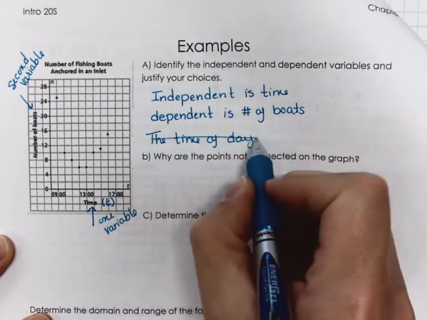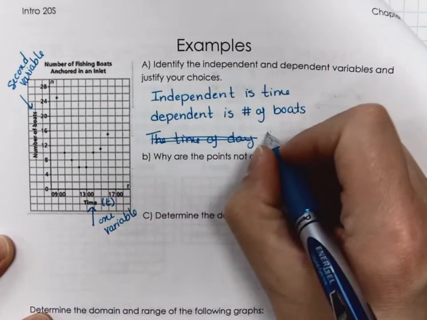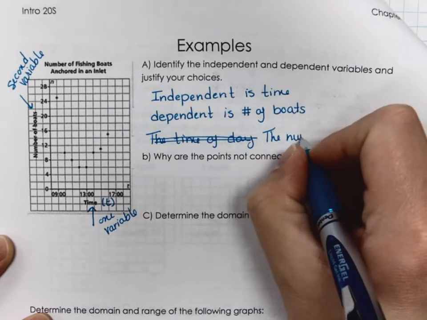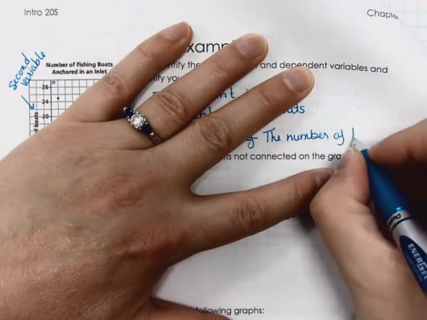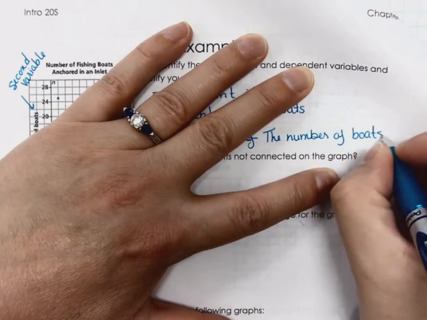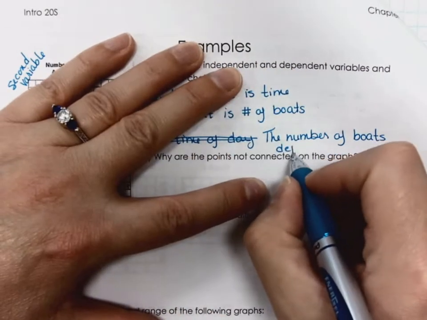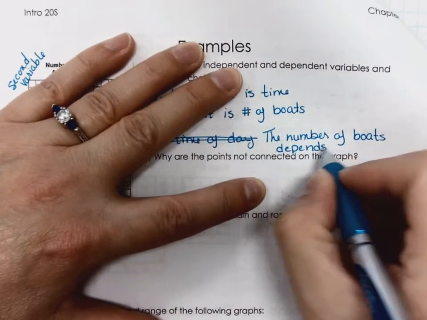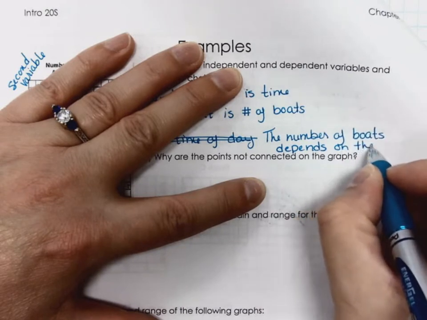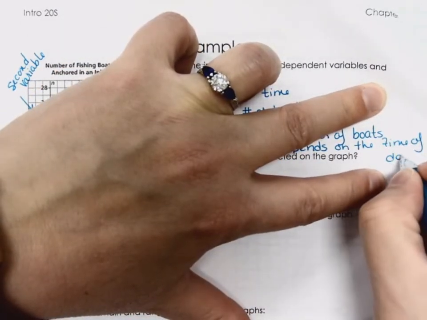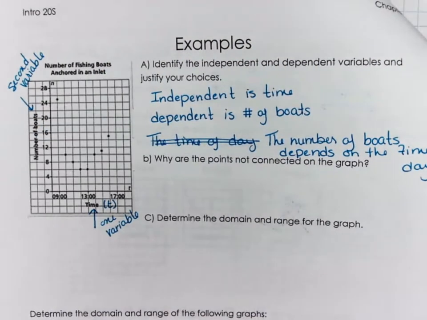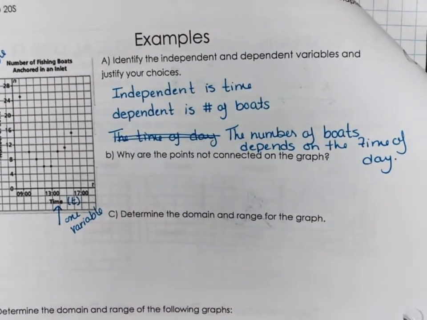I don't like the start of that sentence, I'm going to switch it around. The number of boats depends on the time of day, which makes sense.